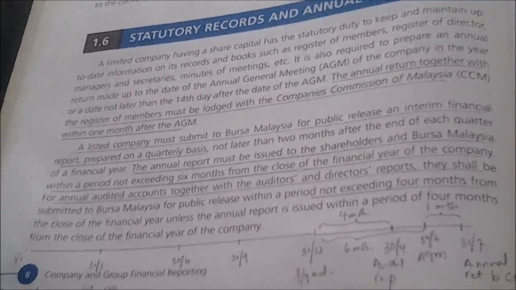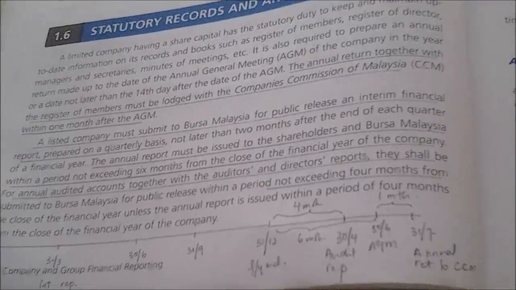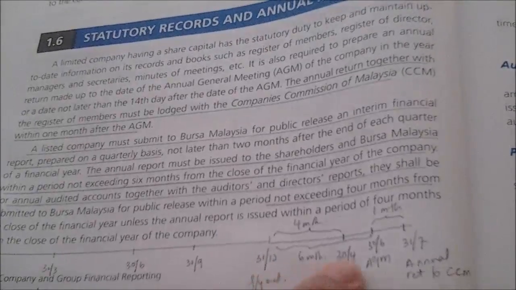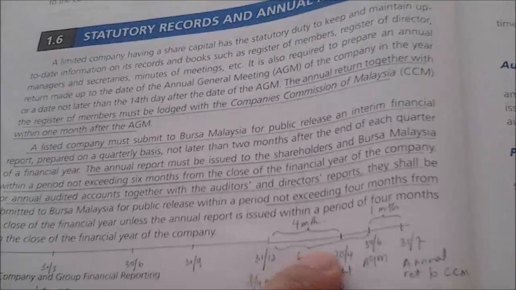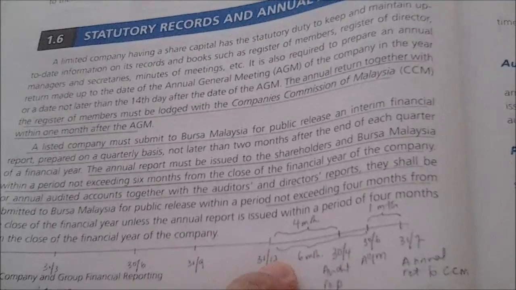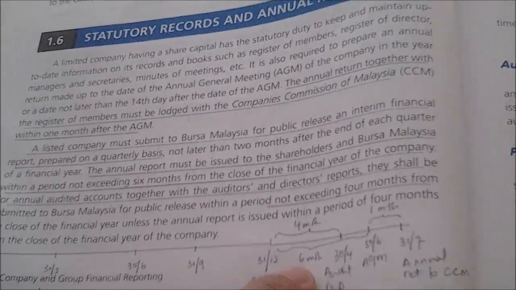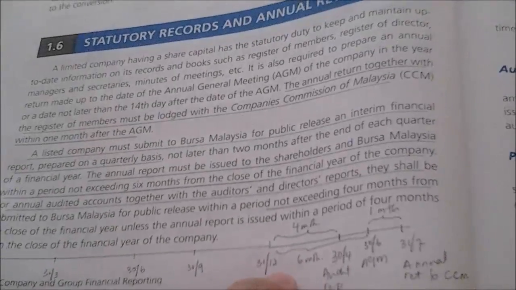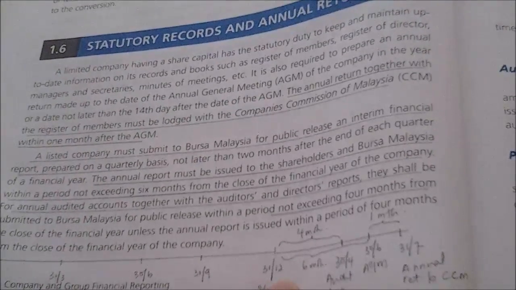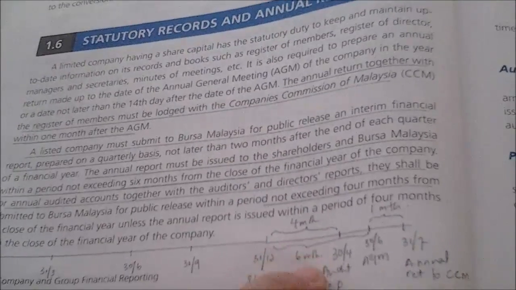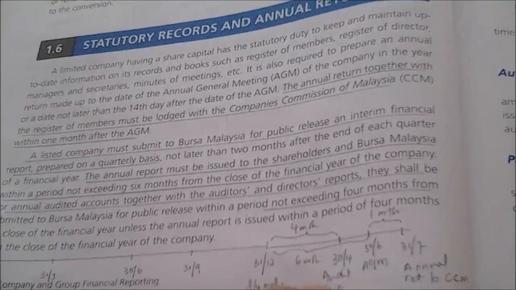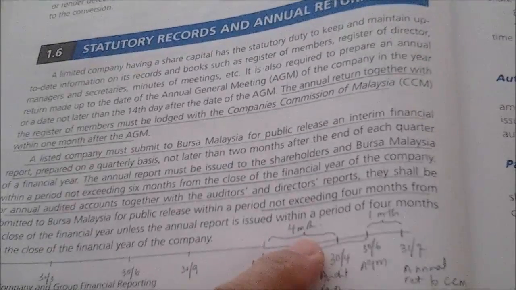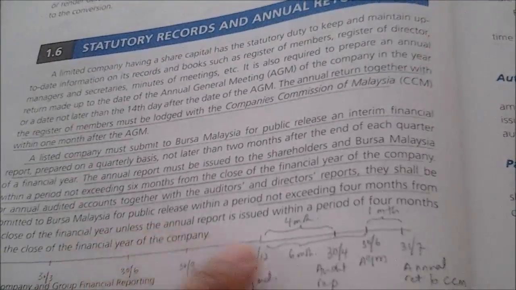You need to have the accounts audited. After the financial year end, you have to prepare your financial statements and get them ready. Then you have to call in the auditor. I'm saying this based on the Sendirian Berhad company in Malaysia. You have to call in your auditor to have it audited, and the latest will be about 4 months.